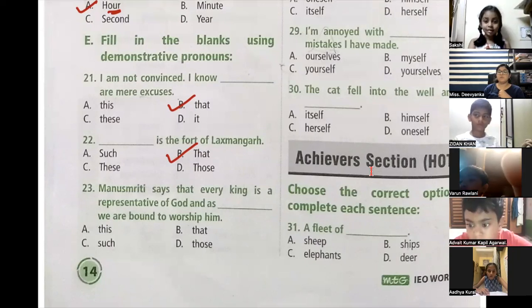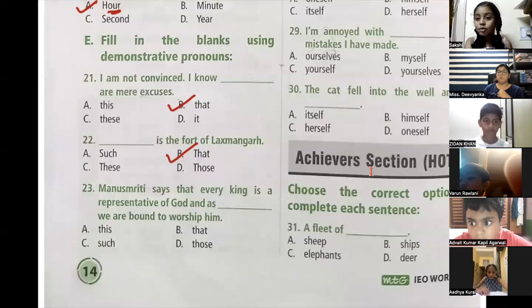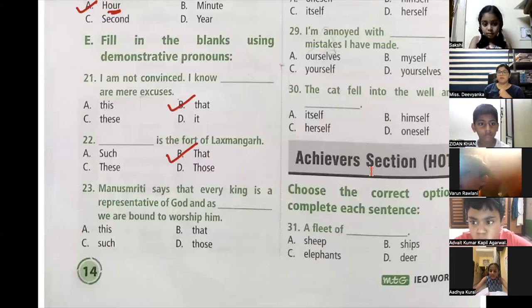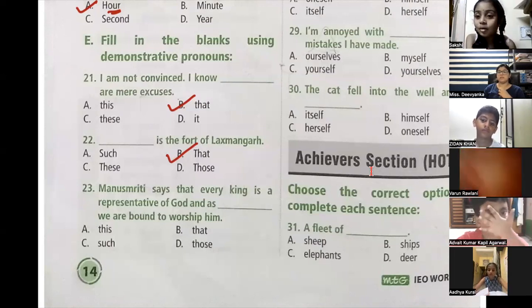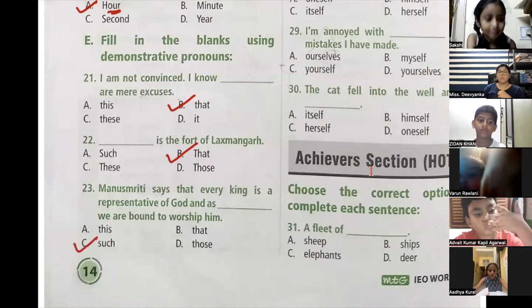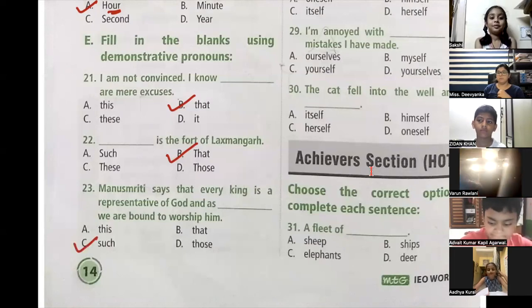Darling, there should be an option of chat, no? Achha, since you have logged in from your mobile, it will not be there directly. Can you see the 3 dots where it says more? Yes. Click on that. And then you will get the option of chat. Yes. Now you can put your answer in the chat box. Yes, Sakshi. And as such, we are bound to worship him. Okay.